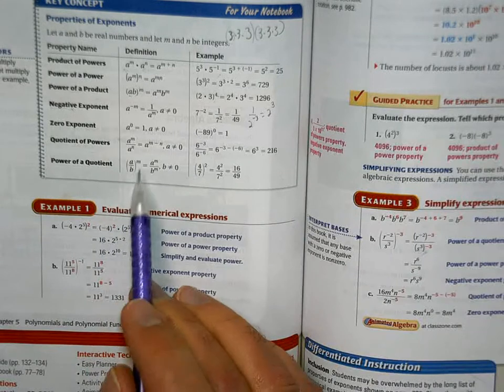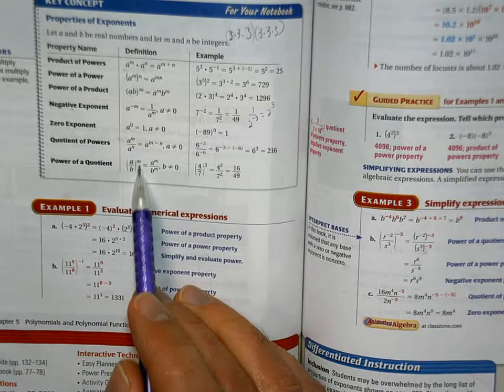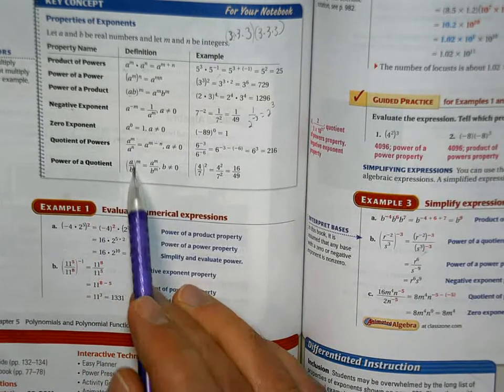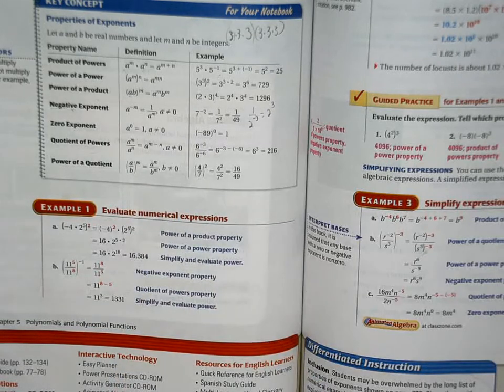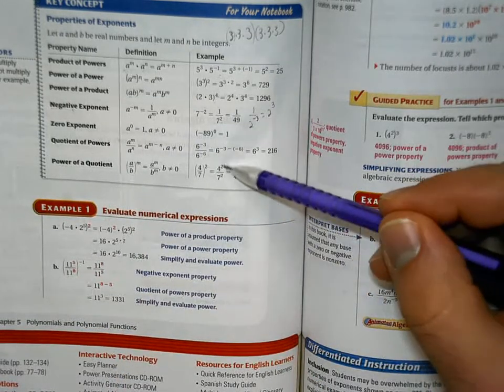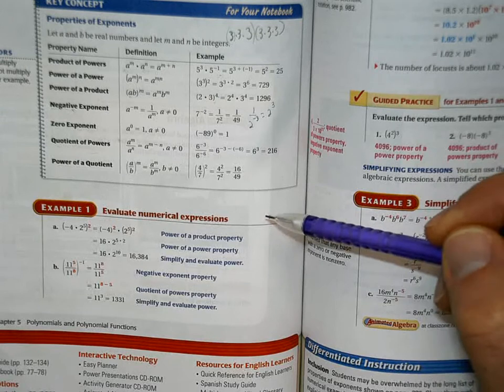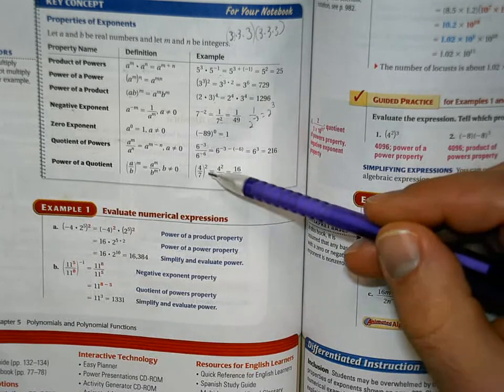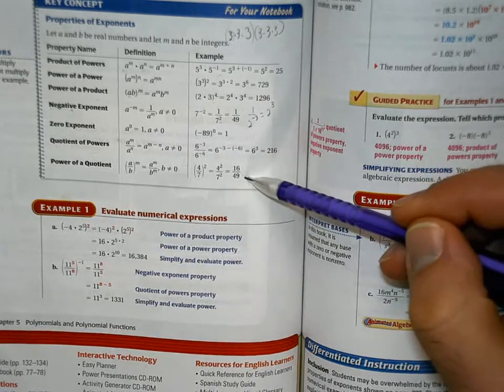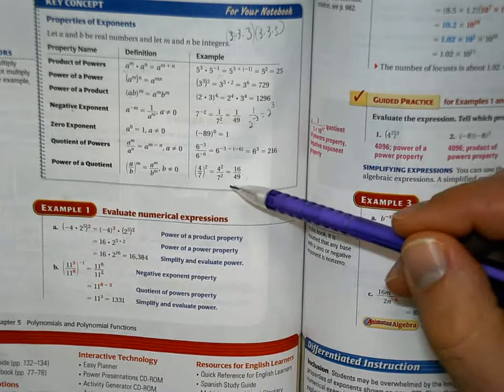And then finally, the power of a quotient, a over b to the m, we just take the numerator and denominator to the same power. Okay, so 4 over 7 squared is 4 squared over 7 squared. And if you can square those values in your head, you can do it. Go ahead and do that.